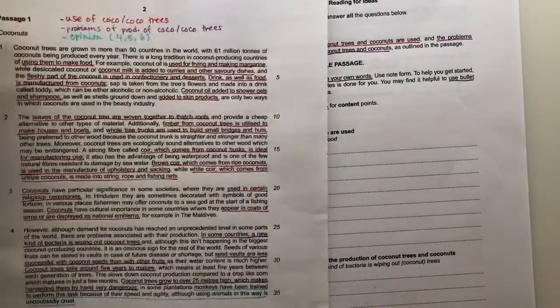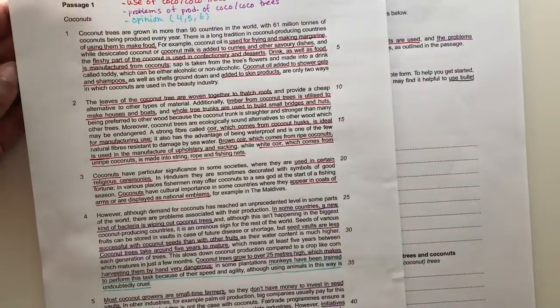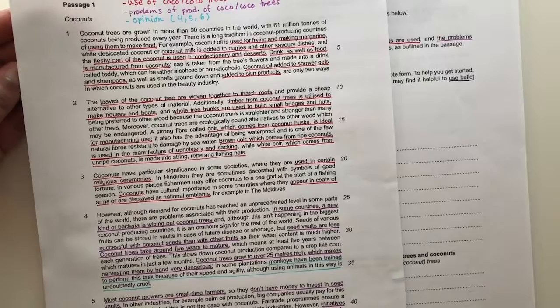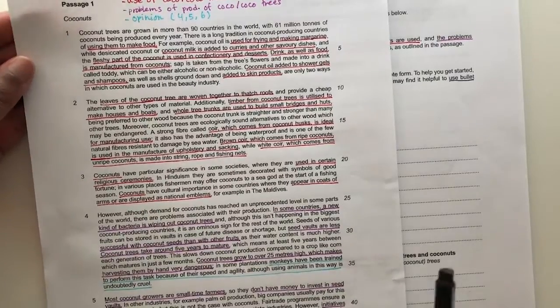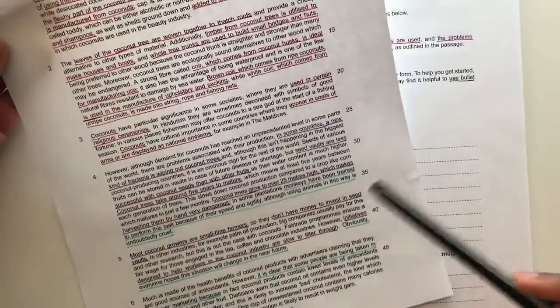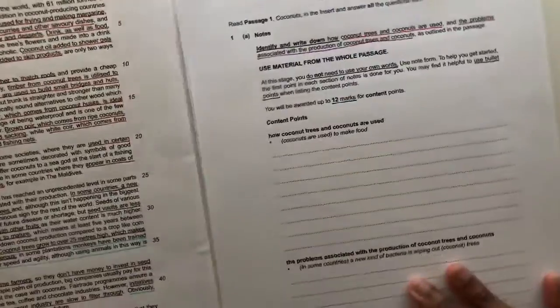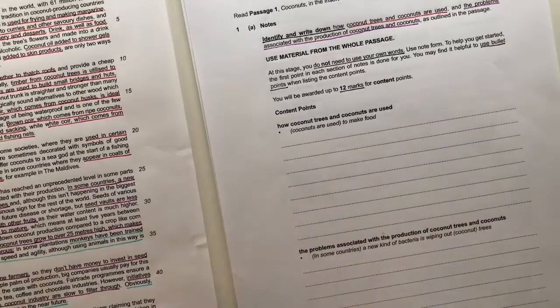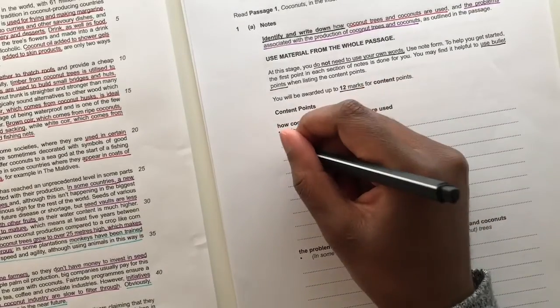Okay, so what I do now, and what you would be able to do if you use the method that I just showed you, all you have to do now is to just copy and paste the information accordingly. So how coconut trees are used, our first point.